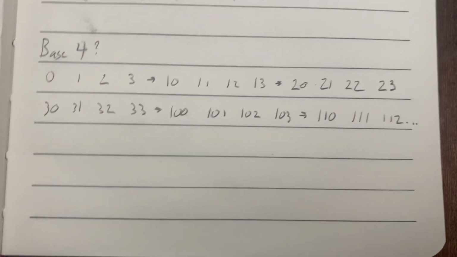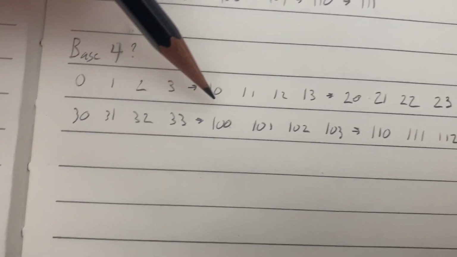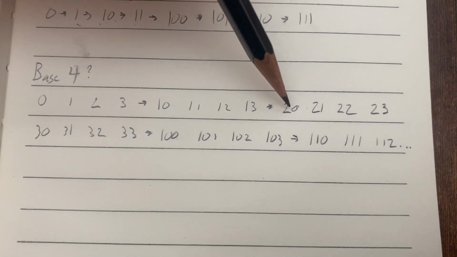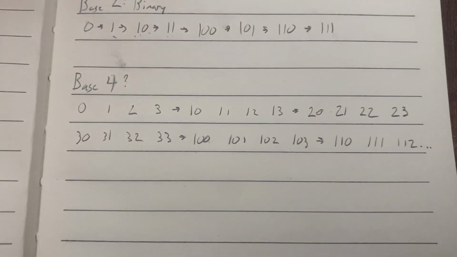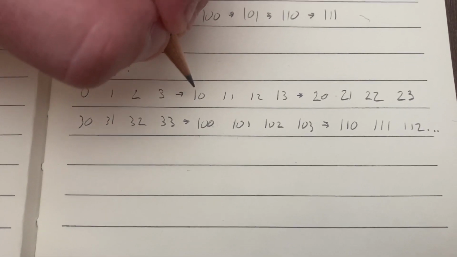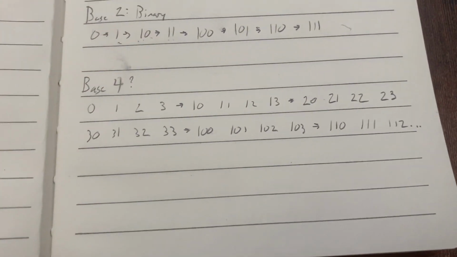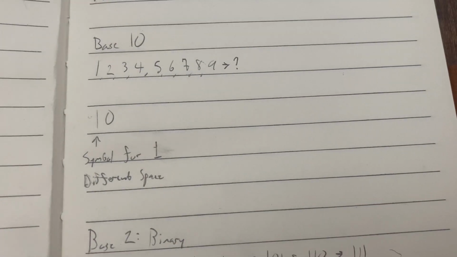So here we use our next place here to represent 4, which means that when we reach 20, it equals 8, because this 2 here represents 2 4s. And that's the principle that we need to understand for base 10.